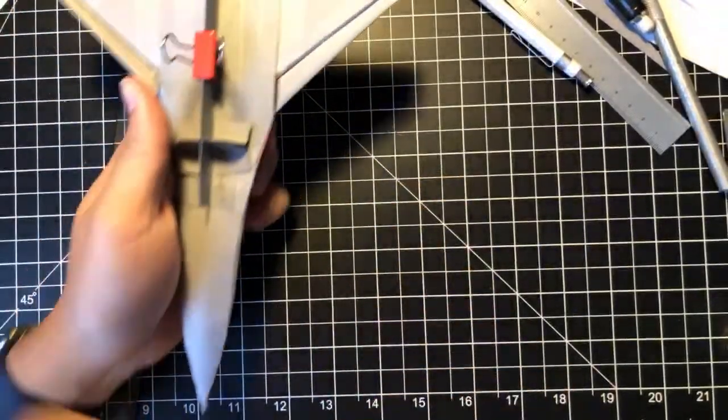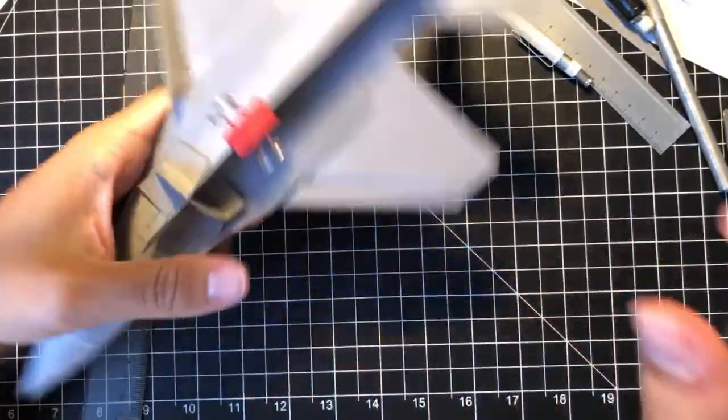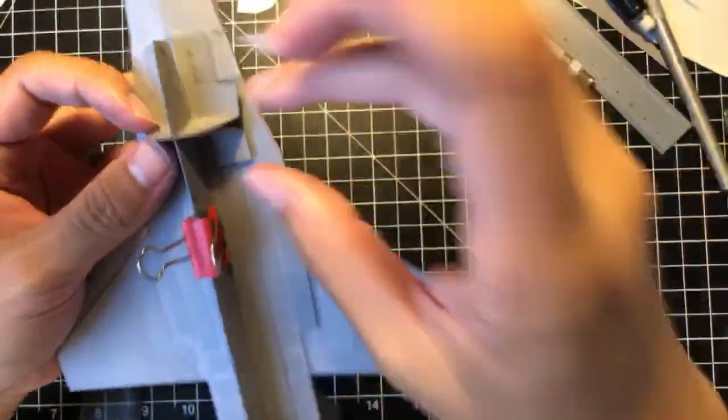Looks good. Now we take another piece here. We're going to secure the opposite corner.